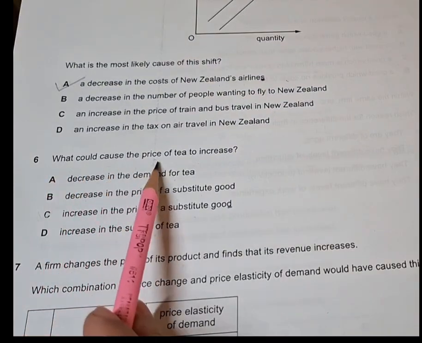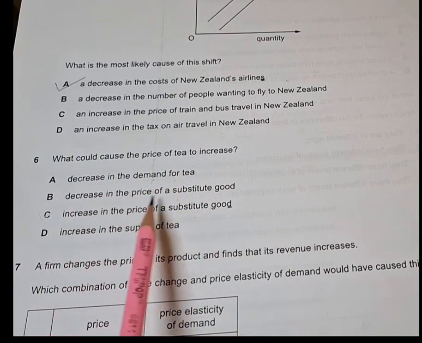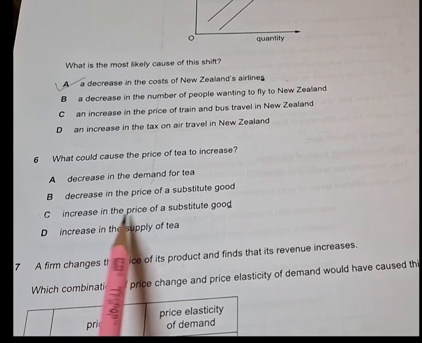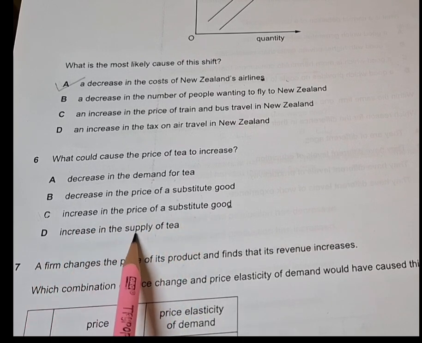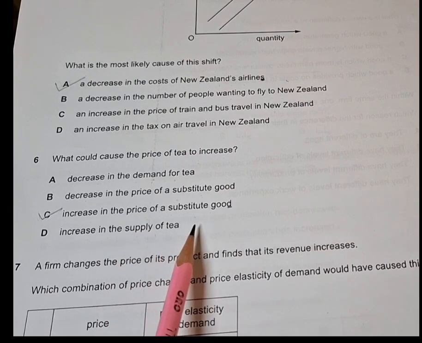6. What could cause the price of tea to increase? A. Decrease in the demand for tea. B. Decrease in the price of a substitute good. C. Increase in the price of a substitute good. D. Increase in the supply of tea. Correct answer is C. Increase in the price of the substitute good.